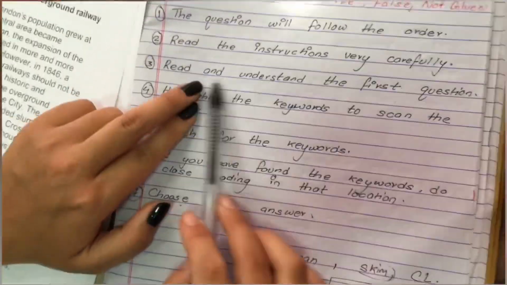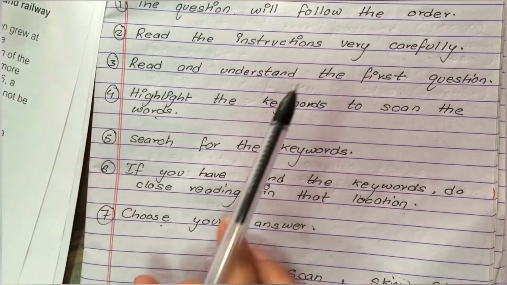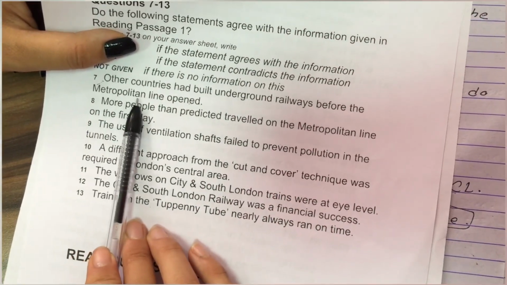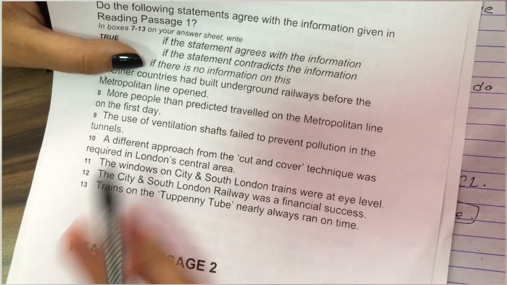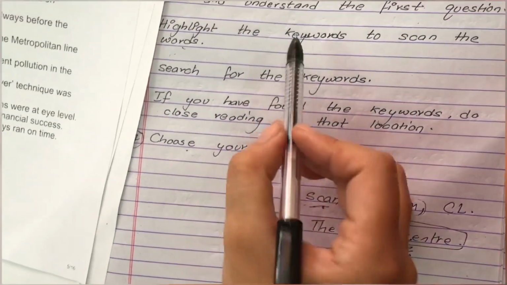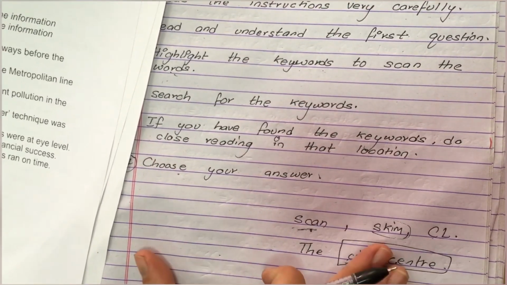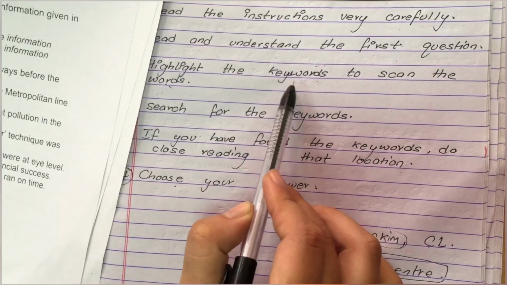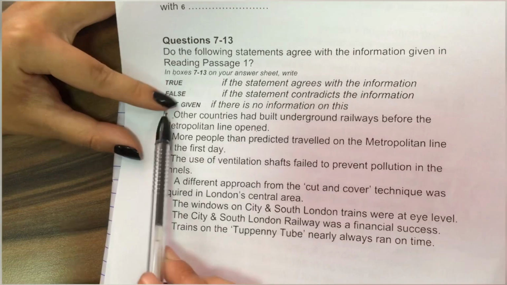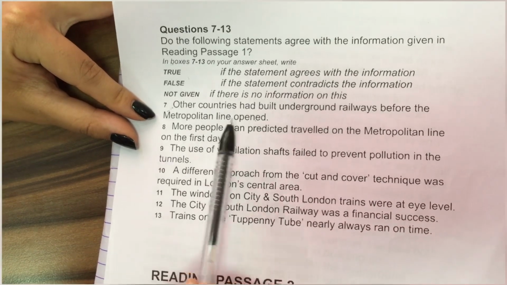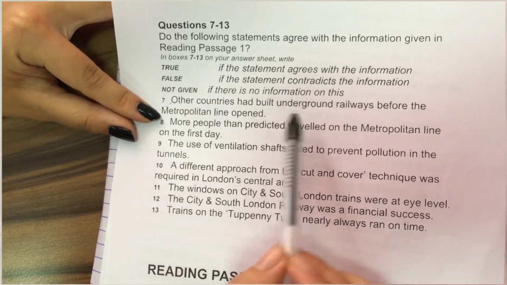Here we were, read and understand the first question. We did it. Now after you have understood the first question like this, for example, other countries had built underground railways before the metropolitan line opened. Okay, it is saying that before this metropolitan line, other countries had already built an underground railway. Now you'll have to highlight the keywords to scan the words. Keywords are those words which could directly help you to find the answer location. These words can't be easily changed. For example, here find out the words which can't be easily changed. It could be countries, underground railways, metropolitan line. So now let's search for metropolitan line, underground railways and countries.